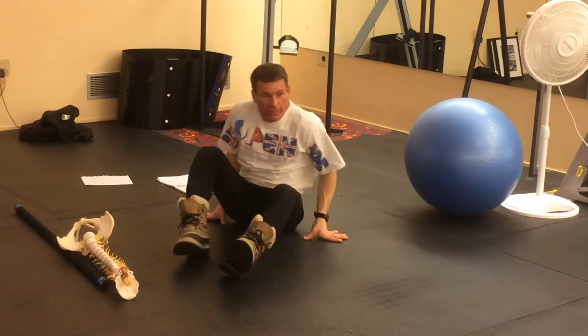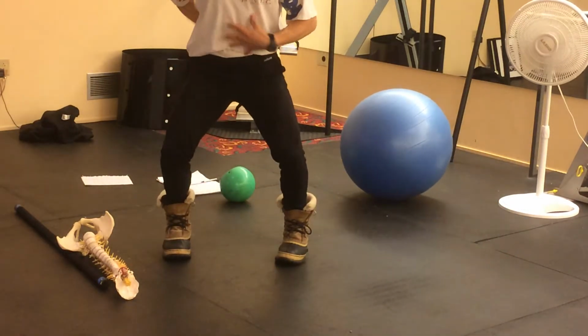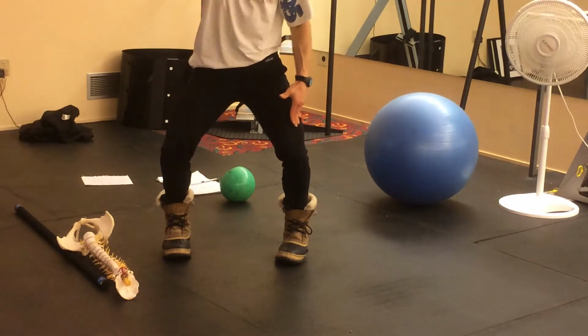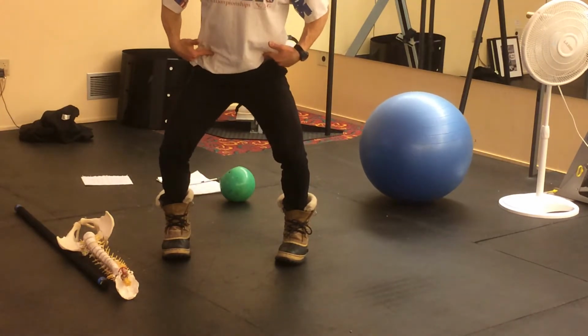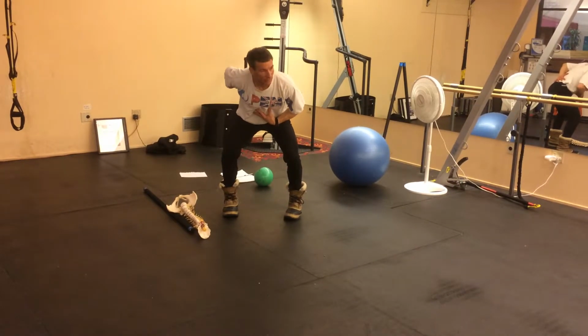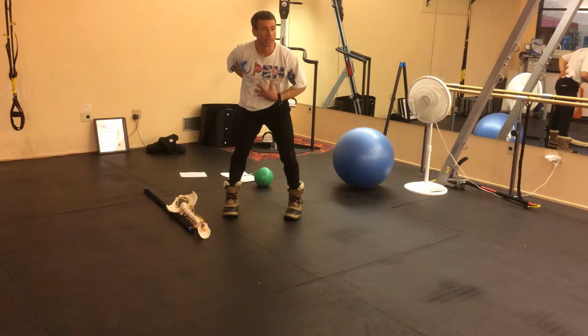Then that has to be transferred into standing eventually, right? Can they maintain neutral while an extremity moves? Can they maintain neutral with a hinge? Everything has to transfer into standing in some way. Okay, make sense?